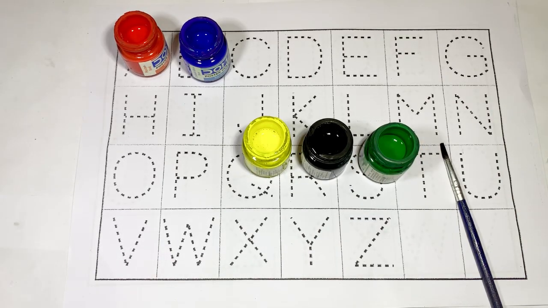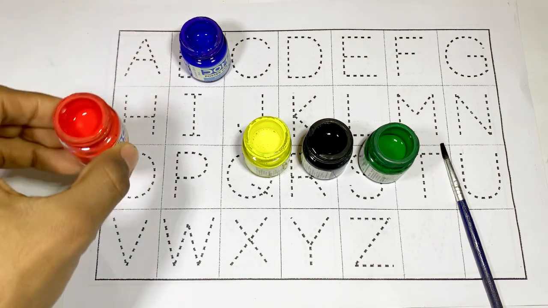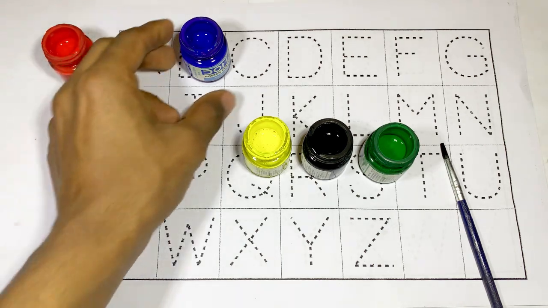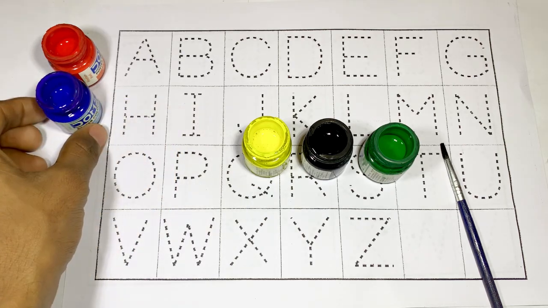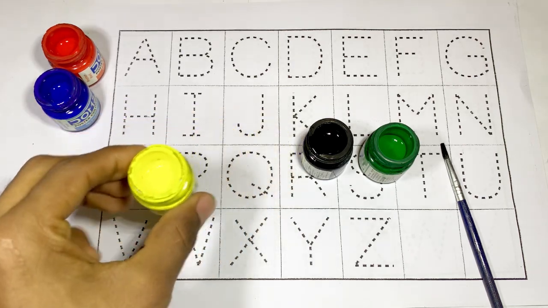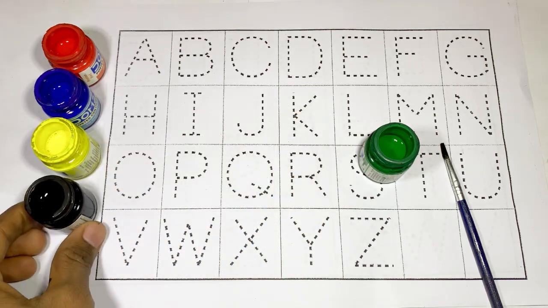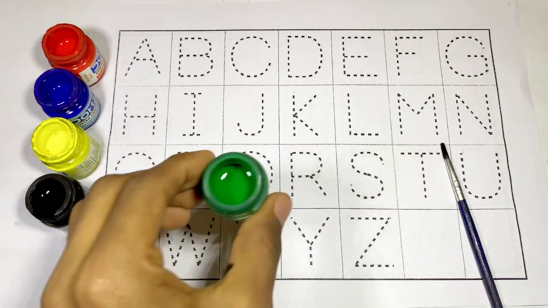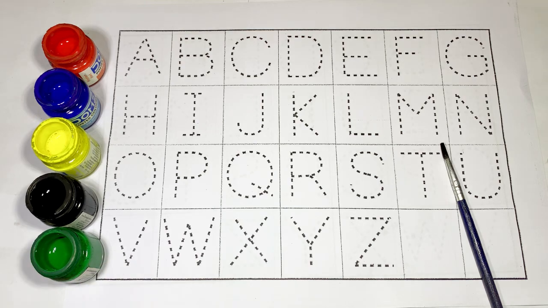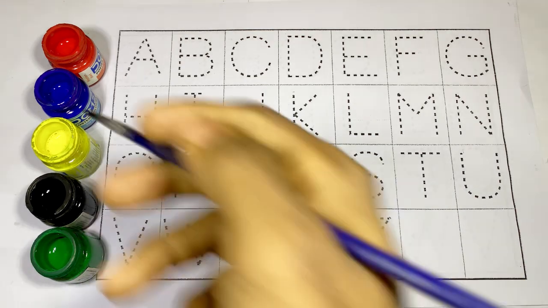Today you learn alphabets A to Z. Kids, class names: red color, blue color, yellow color, black color, green color. Kids, now coloring ABC.